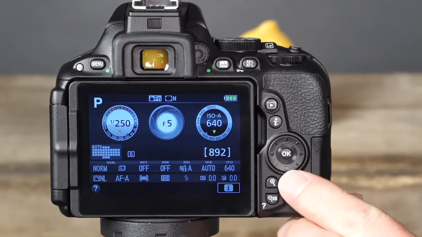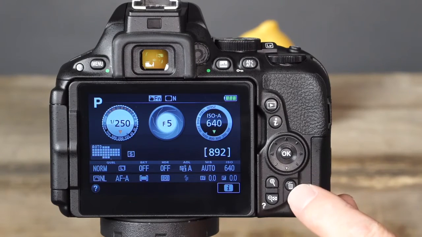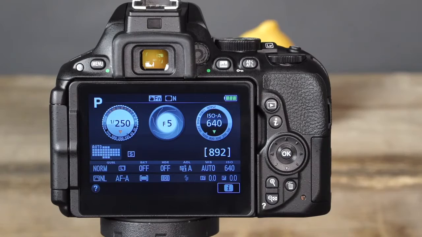These are the Playback Zoom In and Playback Zoom Out buttons. The Playback Zoom Out button also functions as the Help button. This is the Delete button, which simply allows you to delete photos from the memory card.